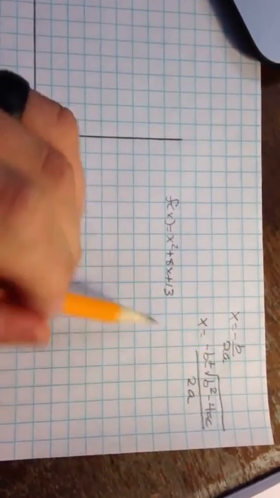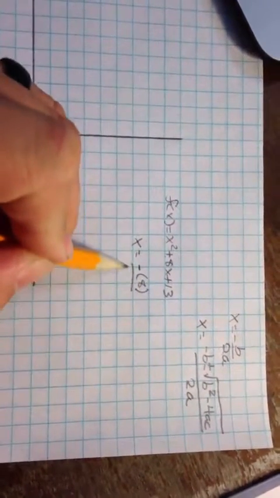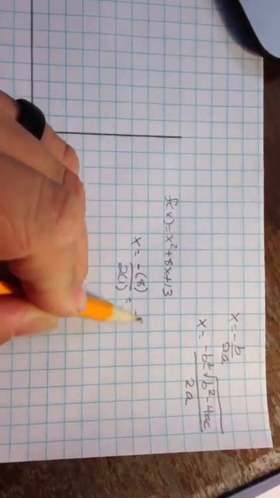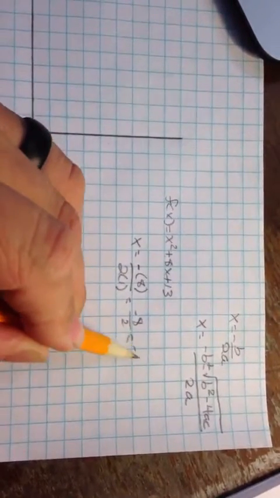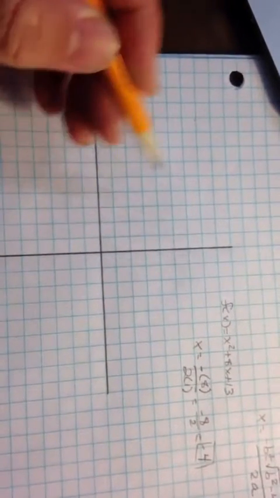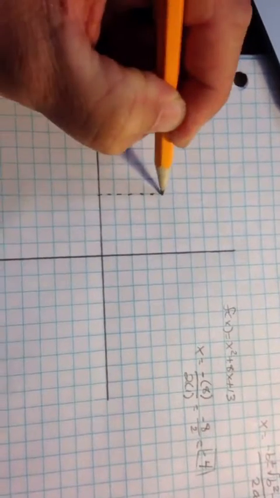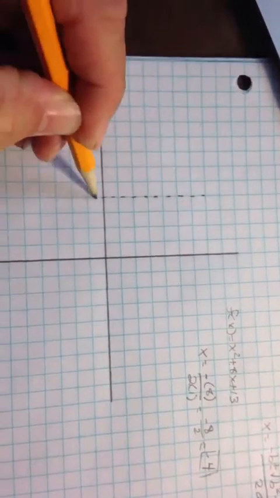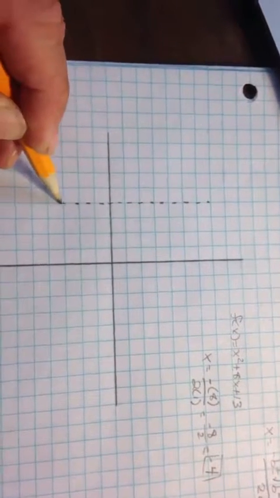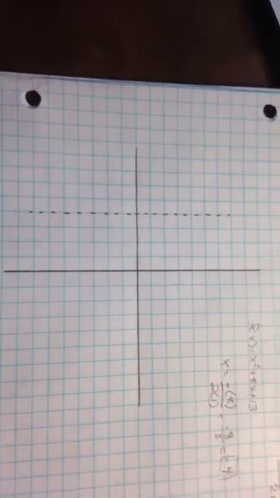I just plug them in here. x equals negative 8 over 2 times 1, which is negative 8 over 2, which is negative 4. So if I go back 1, 2, 3, 4 and draw a vertical line, that's my axis of symmetry.